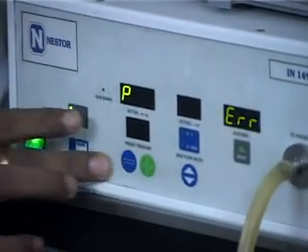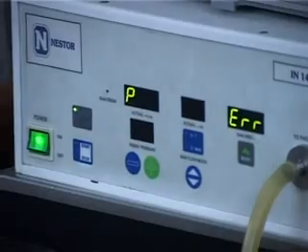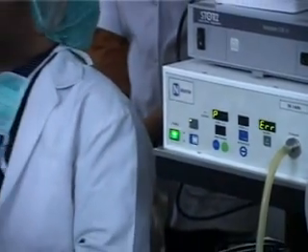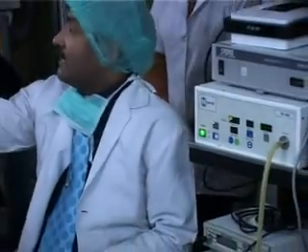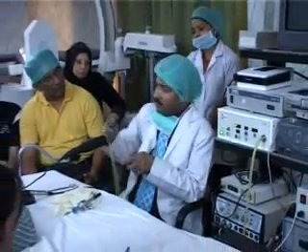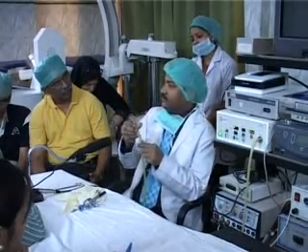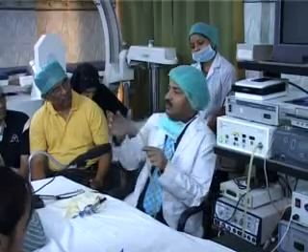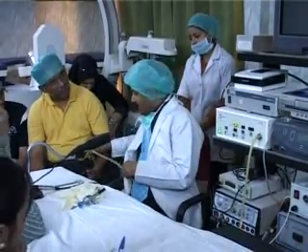It is blocked, and it is giving you an error. Why is there an error? Because you have not evacuated the air which was present in it, and this is a safety feature. So now what you have to do? Disconnect the insufflator, switch it off, and then switch it on again. And now if you feel, it is expelling the air.